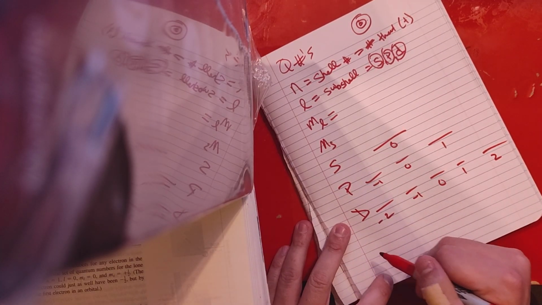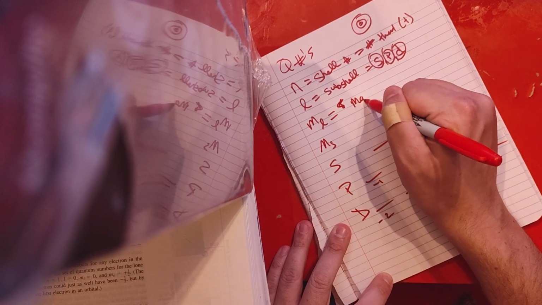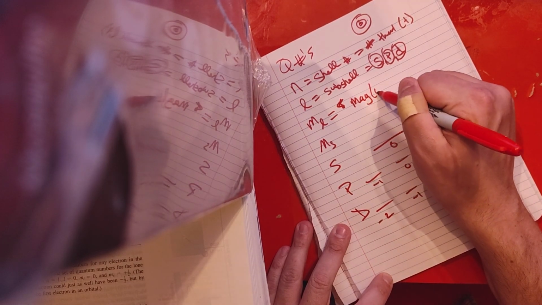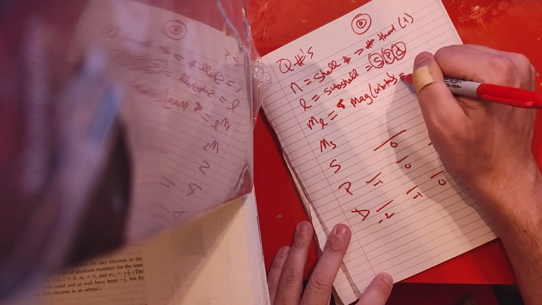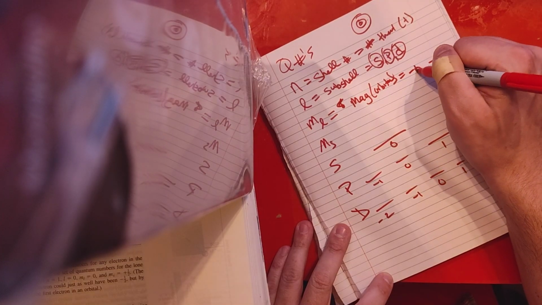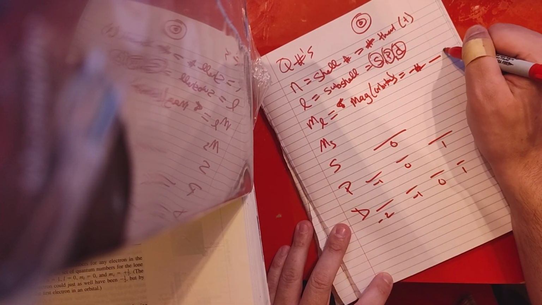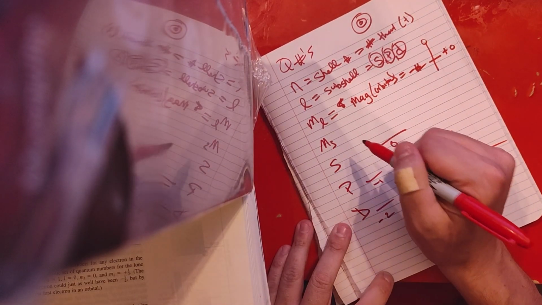This is your magnetic, otherwise known as which orbital are you in. And this is going to be from minus integer to positive integer with 0 in the middle, depending upon the shell.